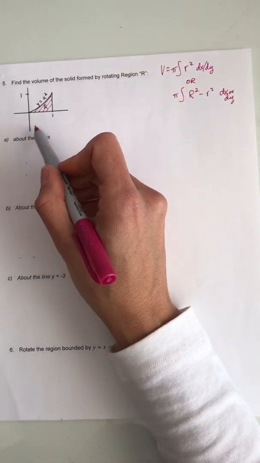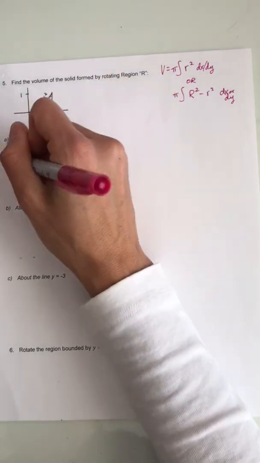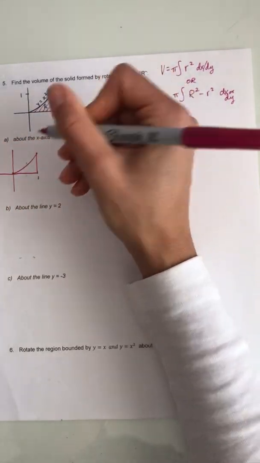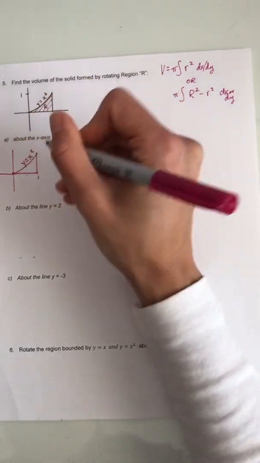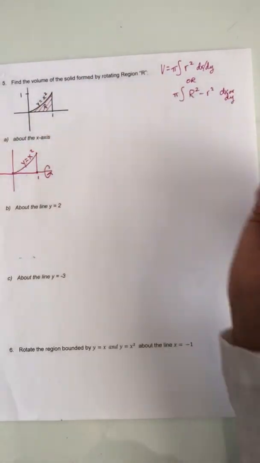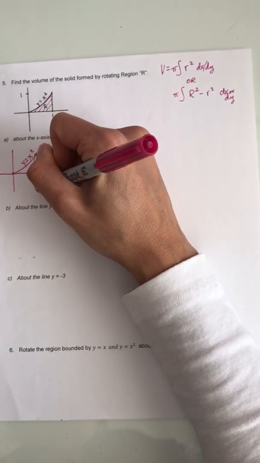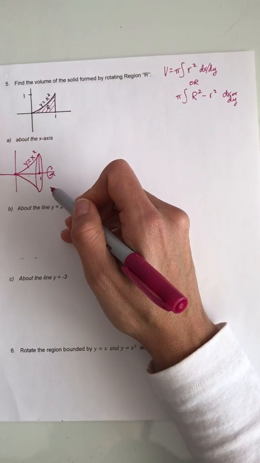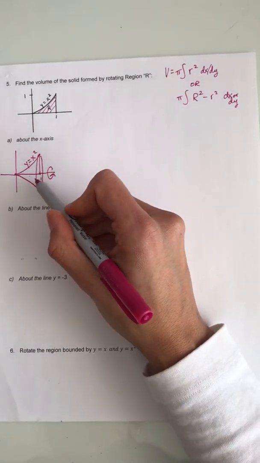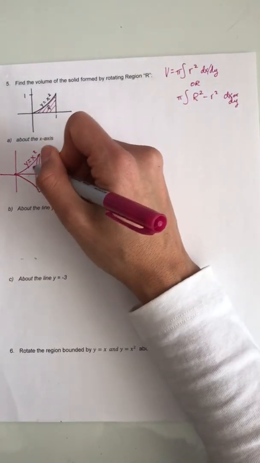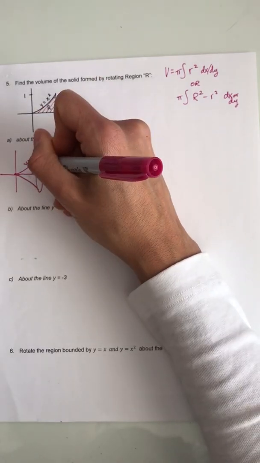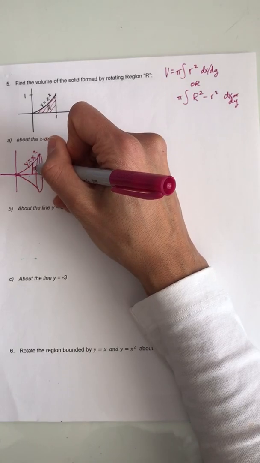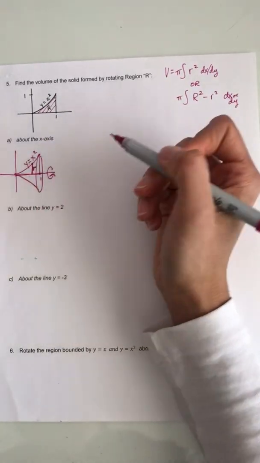So first of all, we're going to rotate about the x-axis. So I'm going to redraw this picture. Okay, this is 1. This is y equals x squared. If we are rotating around the x-axis, then it's going to look like, I don't know, kind of like a horn, the end of a tuba, I don't know. But it's going to be solid, right? So the radius is going to be drawn from the axis of rotation to the curve. This is r, which is just x squared.